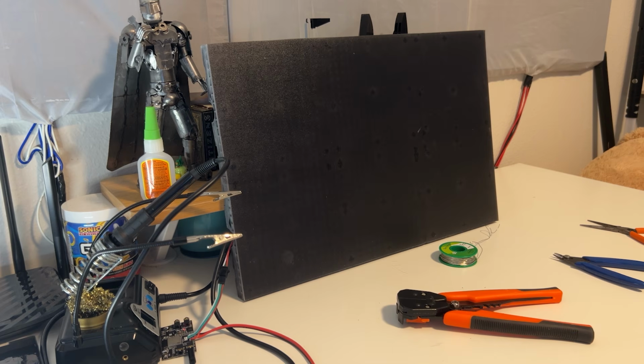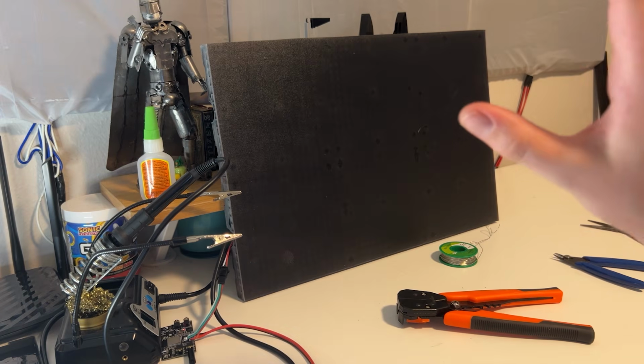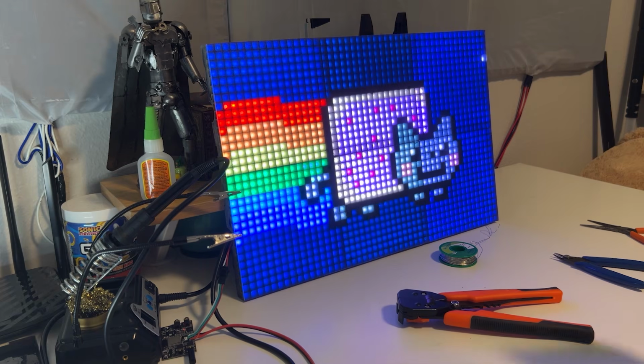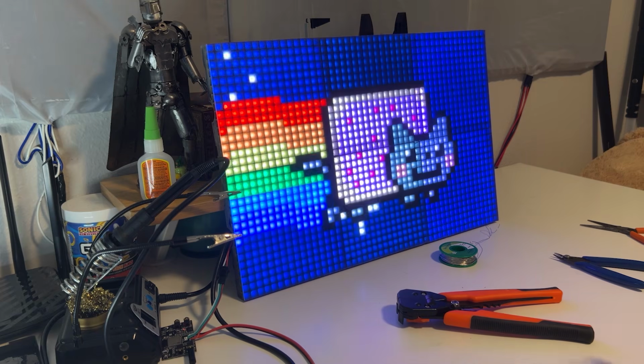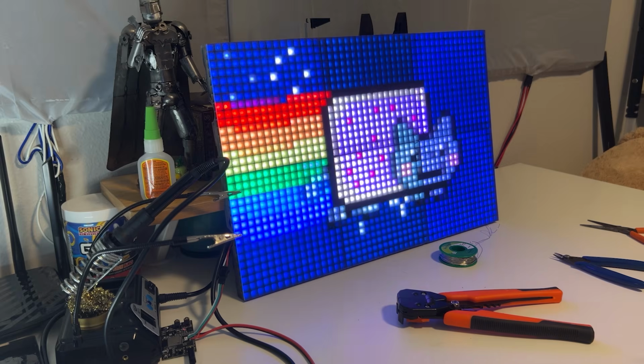Alrighty, the moment of truth. I have flashed the demo code onto my microcontroller here. Let's see if it lights up. Let's go! Seeing the finished product like this just makes the whole process so worth it, and I'm so excited to see how this is gonna look with all the tiles plugged in together.